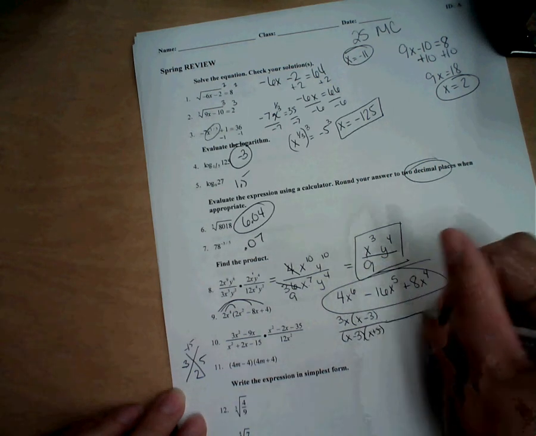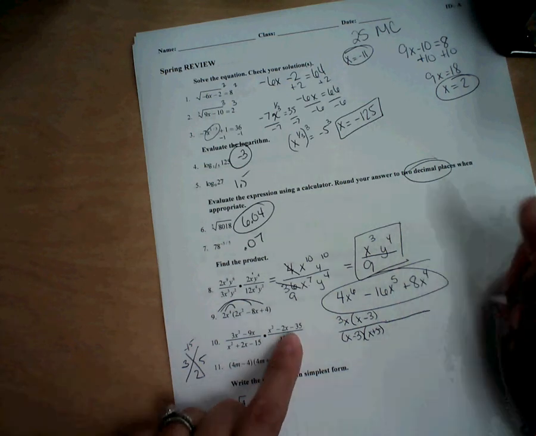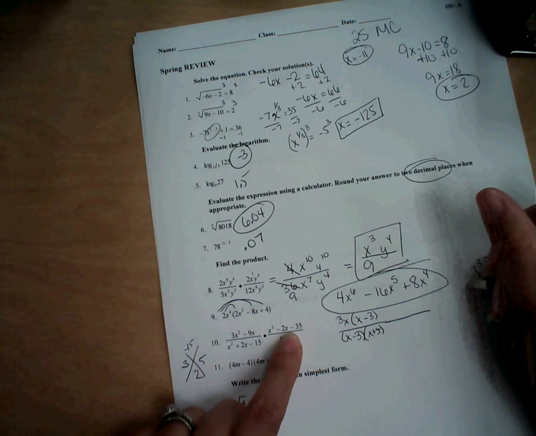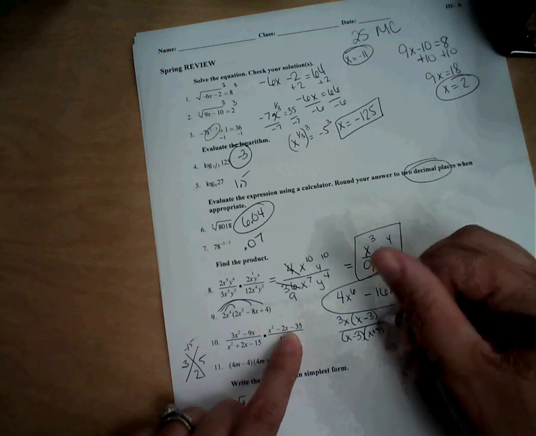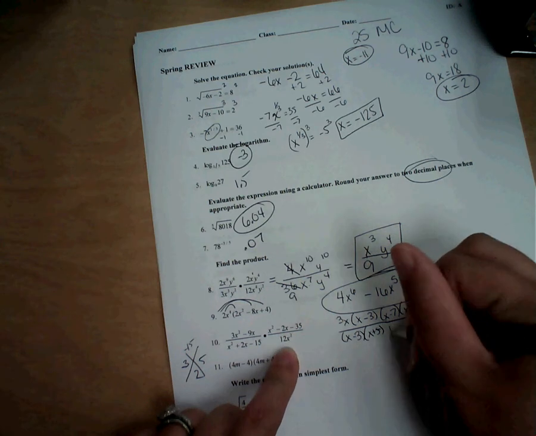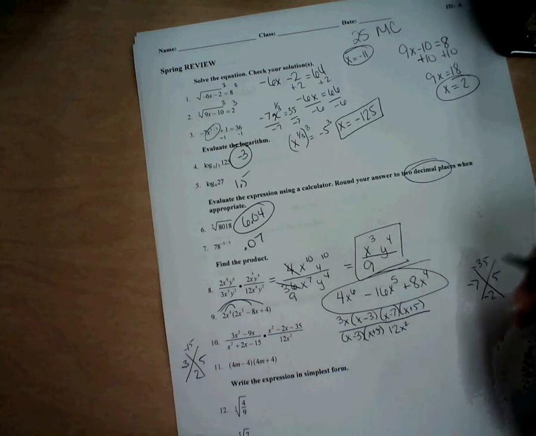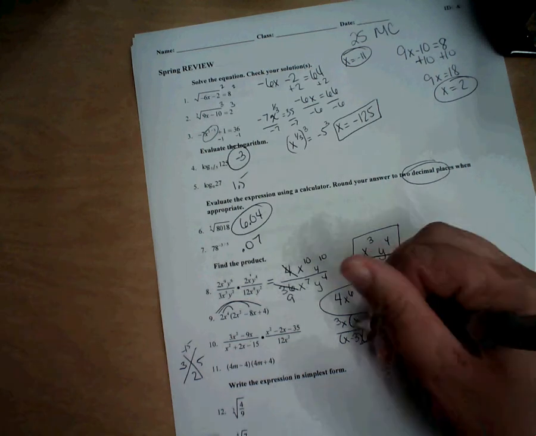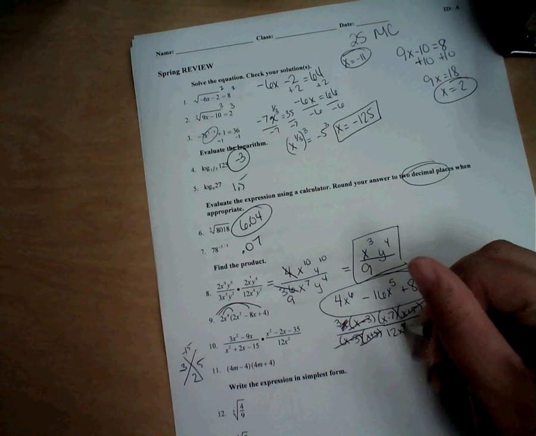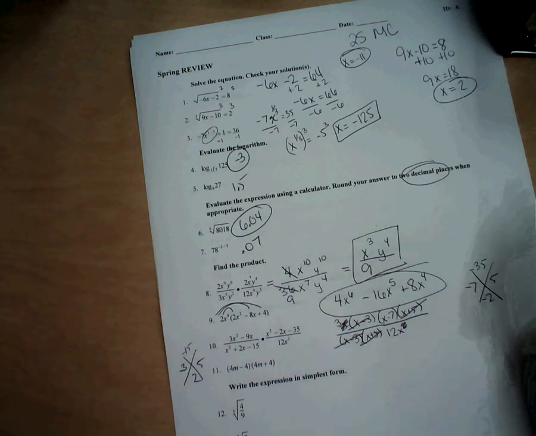Because I'm multiplying, I can just write these on the top too. Numbers that multiply to give me negative 35 and add to give me negative 2 are negative 7 and a positive 5. So I'm going to have x minus 7, x plus 5. And then right here I have 12x squared. So I have an x plus 5, top and bottom, an x minus 3, top and bottom. I have an x right here that will cancel out one of these x's, so I'll have just a single x instead of x squared.